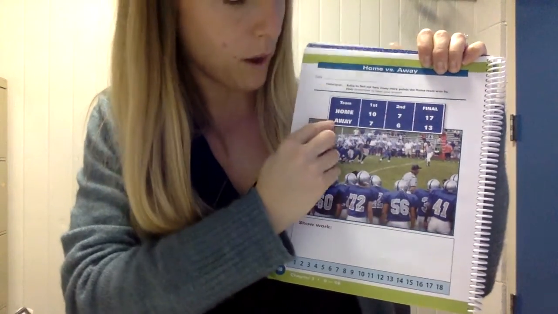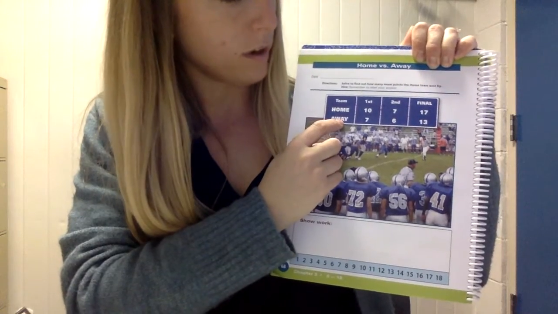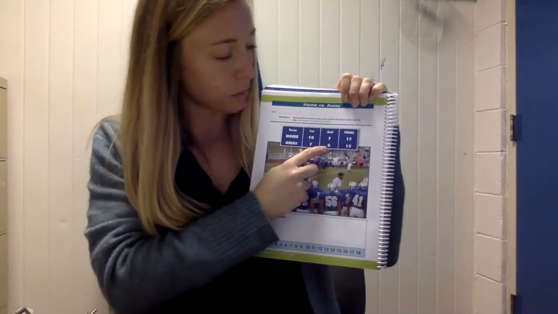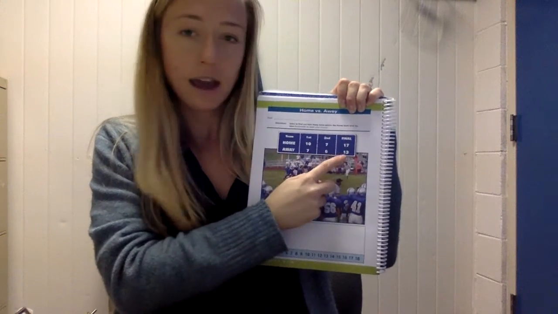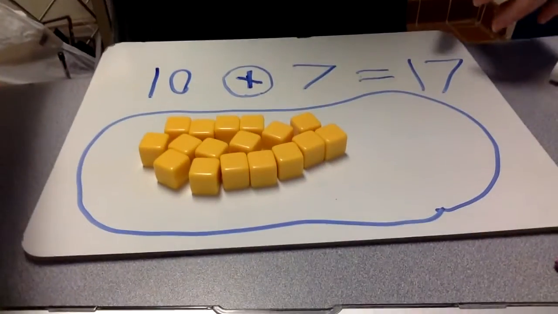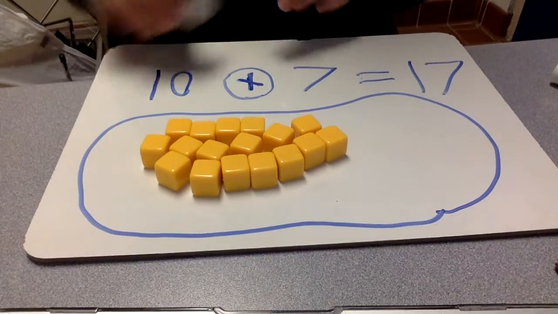Then it says the away team scored 7 points in the first half and 6 points in the second half and had a total of 13 points. So that means that 7 plus 6 equals 13. Let's do that down here and see how they got that.